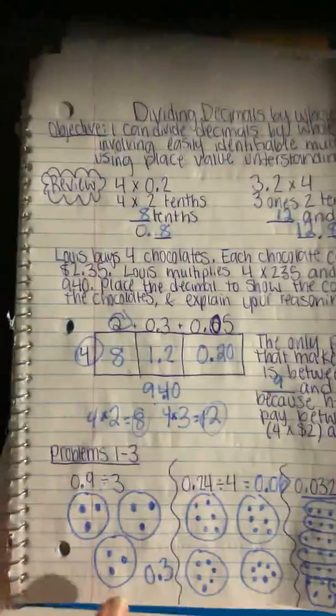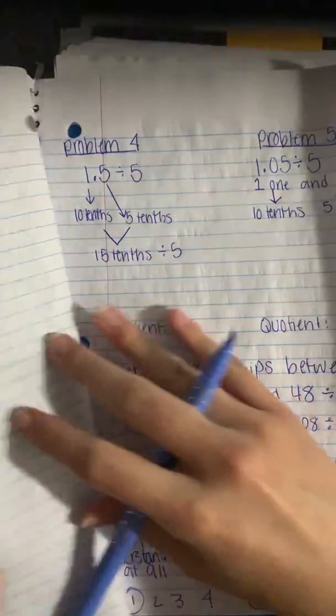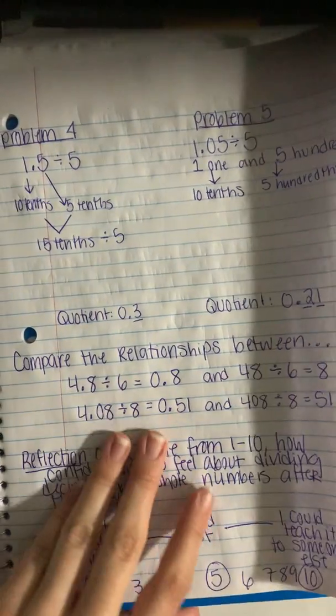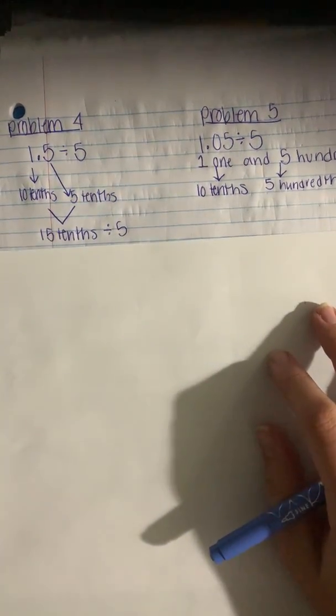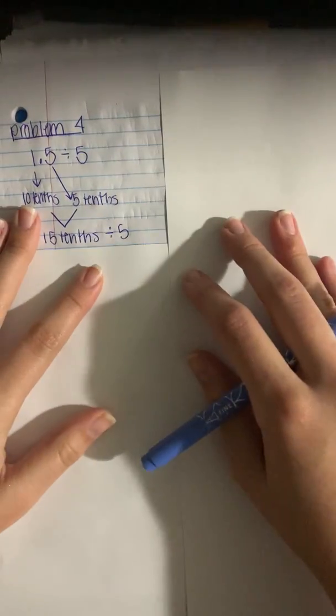Okay. For the next chunk, we'll look at problems 4 and 5 a little bit differently than how we just did. And we'll do it by kind of decomposing the numbers.